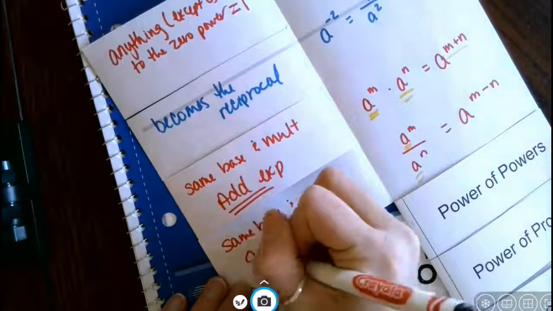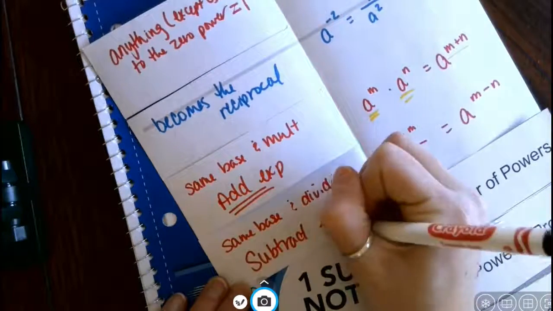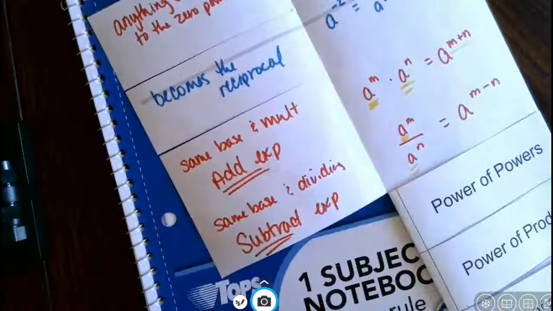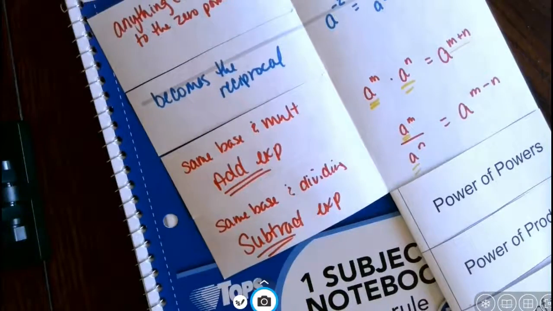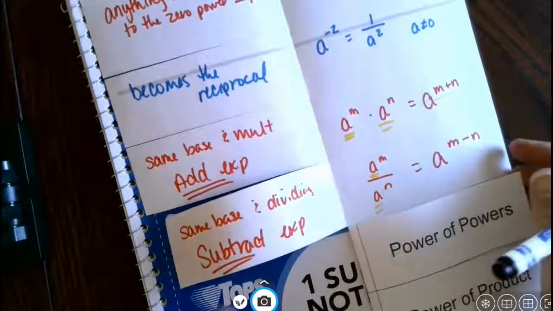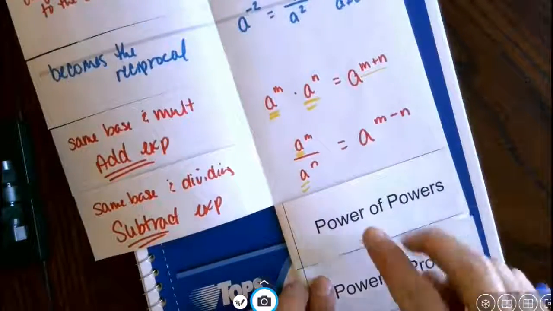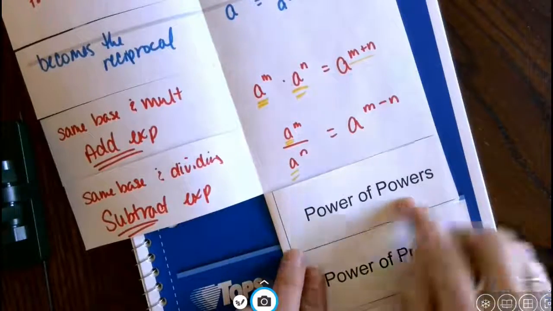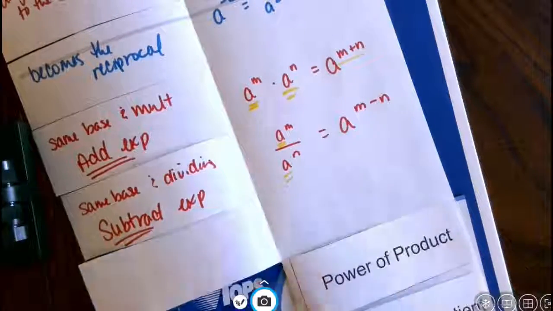Then we're going to subtract exponents. Okay, so that's kind of our important key piece. These two are really similar and we're going to use them pretty often. The next one we're going to look at is the power of powers. To me that tells me exponent and another exponent, which is exactly what this property tells us.